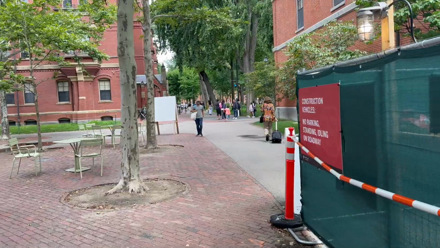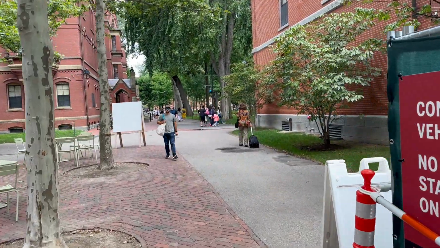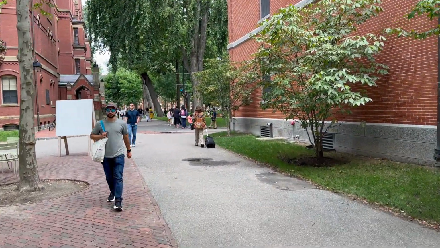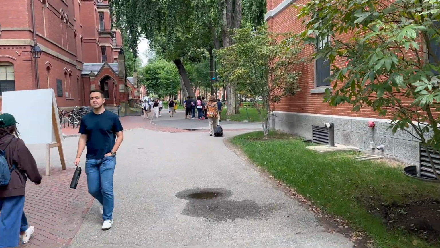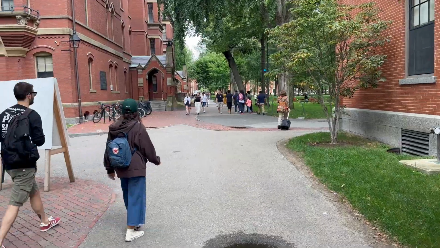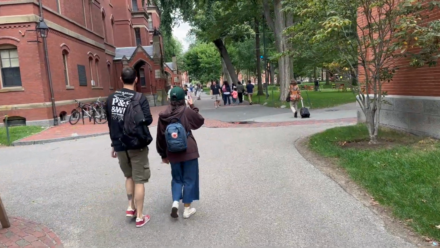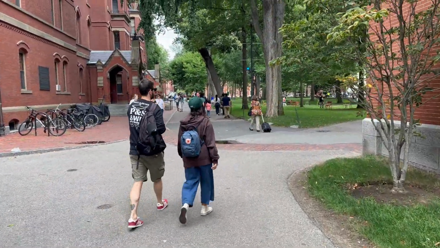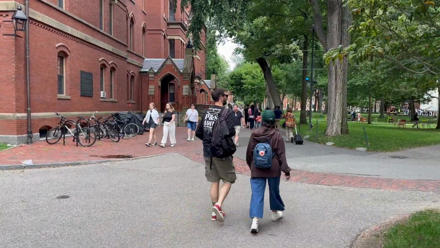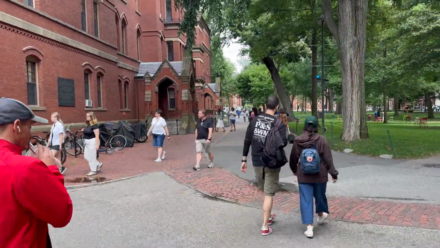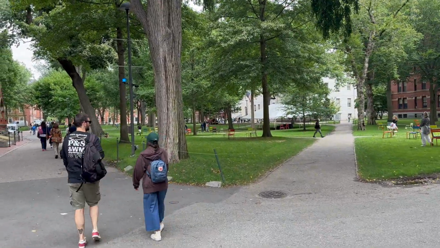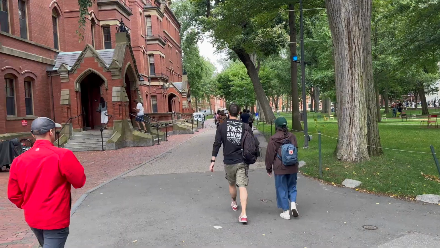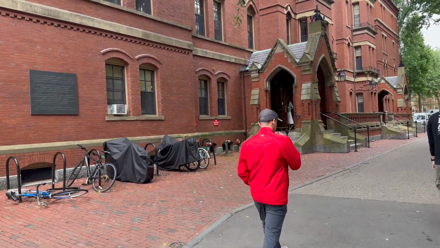So the place where we are going now is the Wadsworth House. This is the place where the president of Harvard University stays, he lives here. I think it's old, built in the 18th century or around that time. This is the place where he stays. And I think this is the place where we are at.